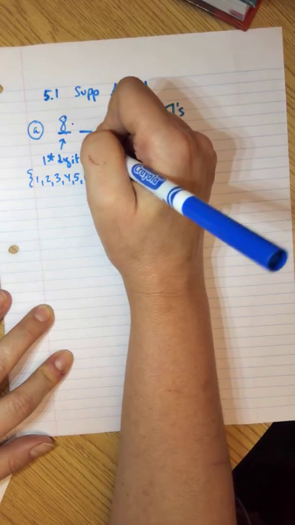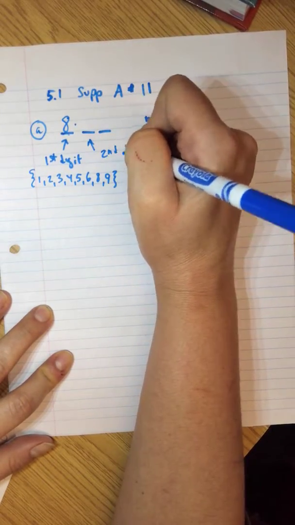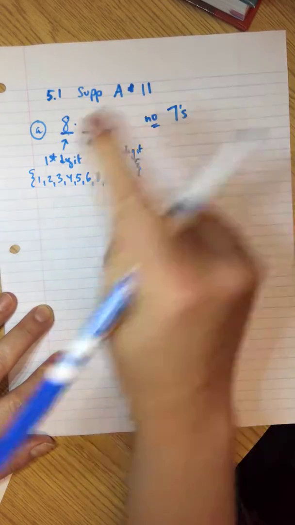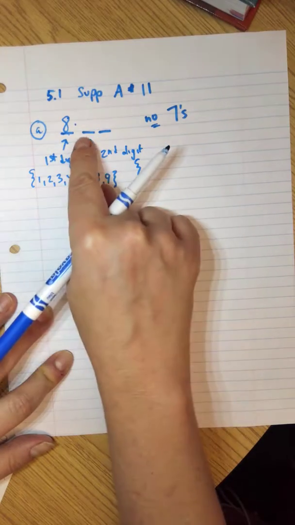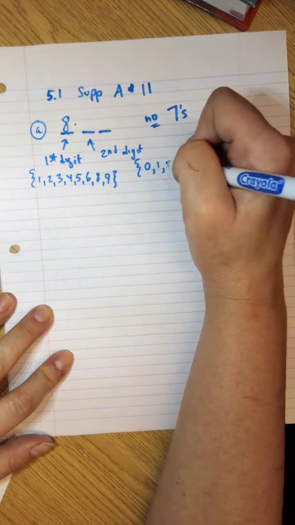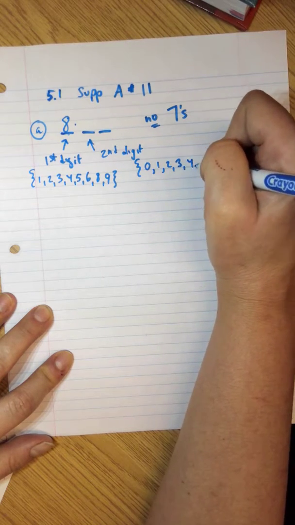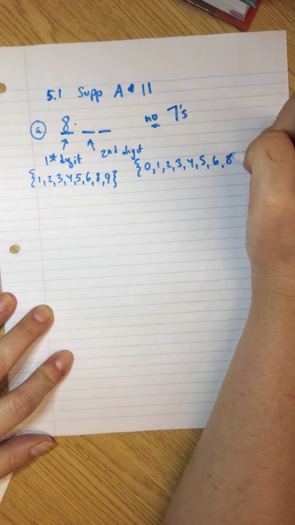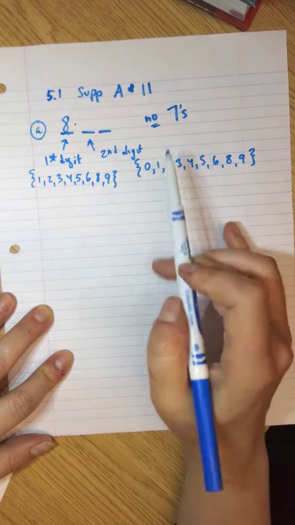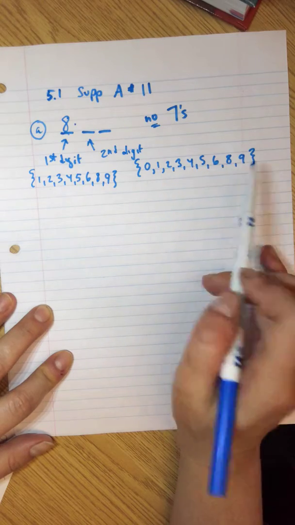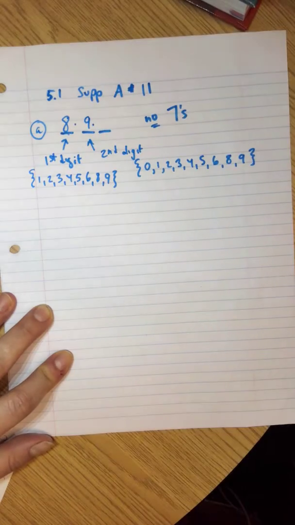Now the second digit of this three-digit number can't be a 7, but it can be a 0, because it's in the second place, the tens place. So it could be a 0, 1, 2, 3, 4, 5, 6, can't be a 7, but it could be an 8, and it could be a 9. So how many choices do I have here? 1, 2, 3, 4, 5, 6, 7, 8, 9 choices for the second position.